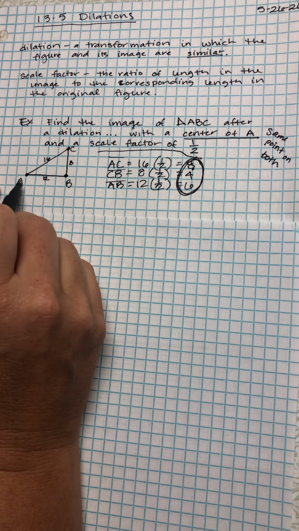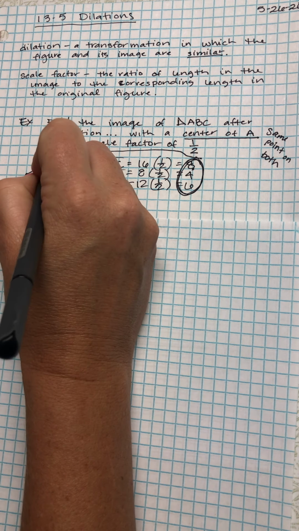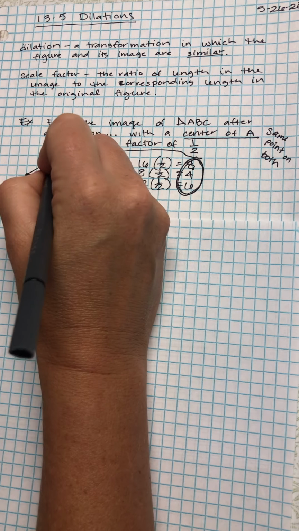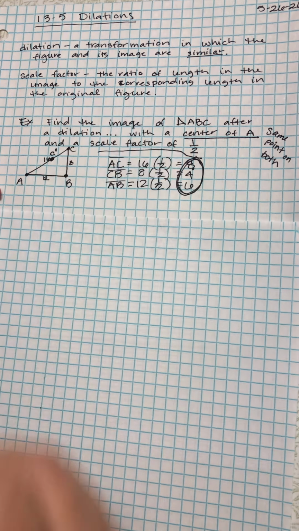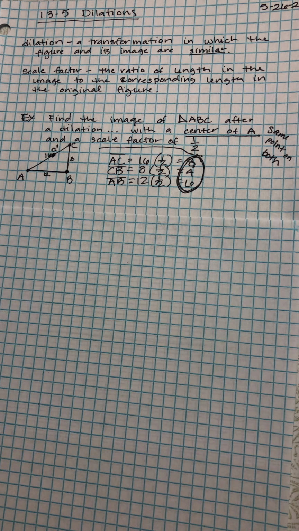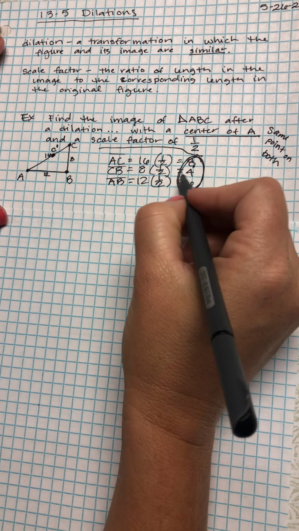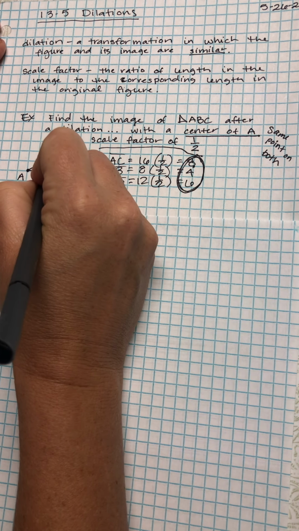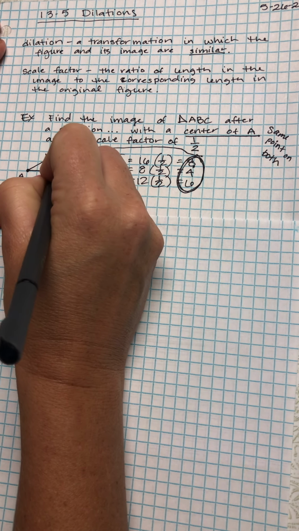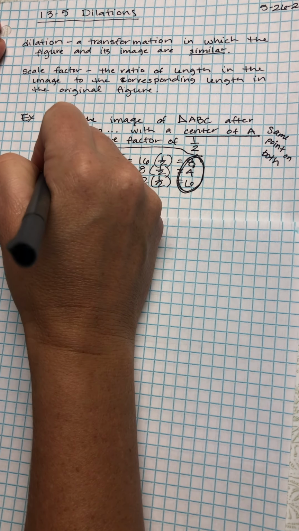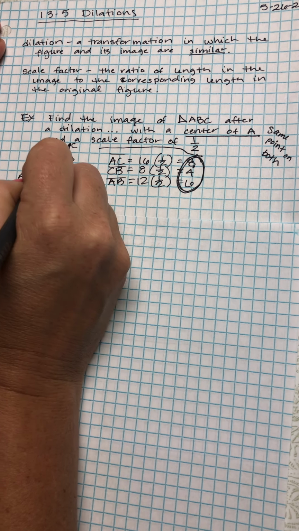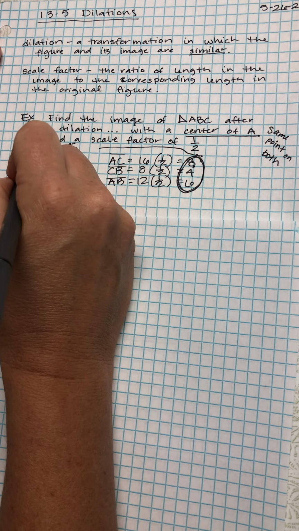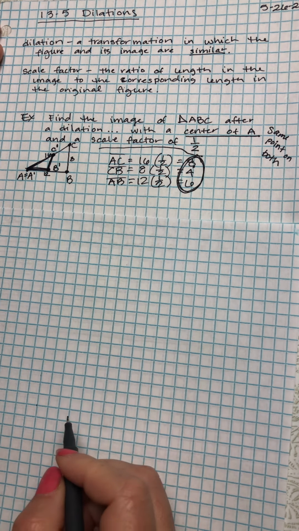So if we start at A, for A to C, it's supposed to be cut in half. Of course, I wrote my 16 right in the way. So this is going to be C prime because it's our new shape. And let's see, AB is 6. That's also going to be half, right? This is going to be B prime. So my new triangle is going to be inside the old, and A stays the same. So I'm just going to write equals A prime, right? Because those are the same.